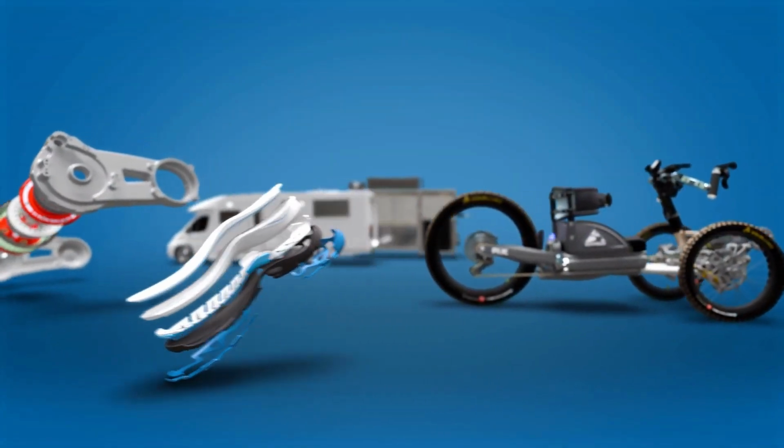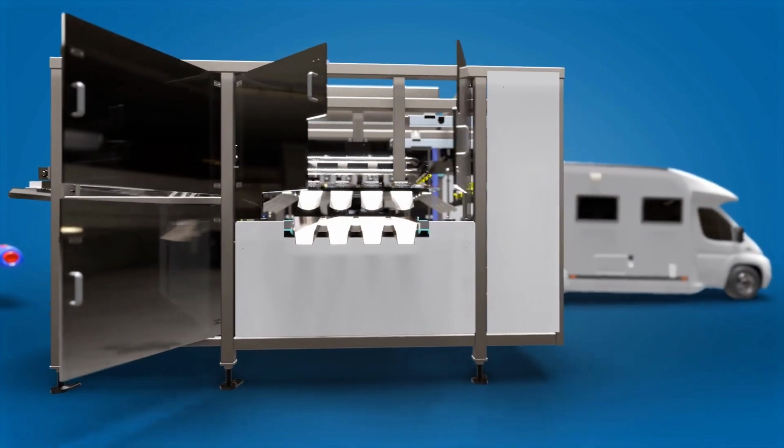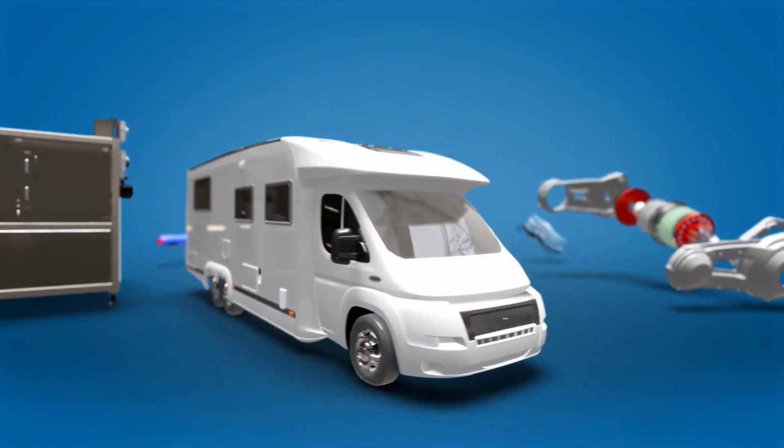SOLIDWORKS is the industry standard for mechanical CAD design and provides everything you need to bring your designs to life in less time and at lower cost.